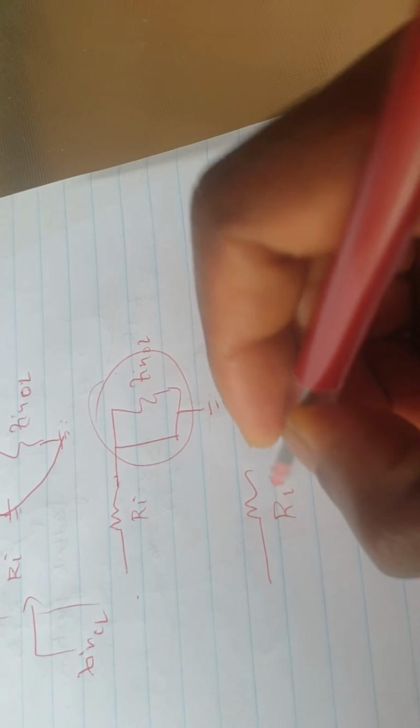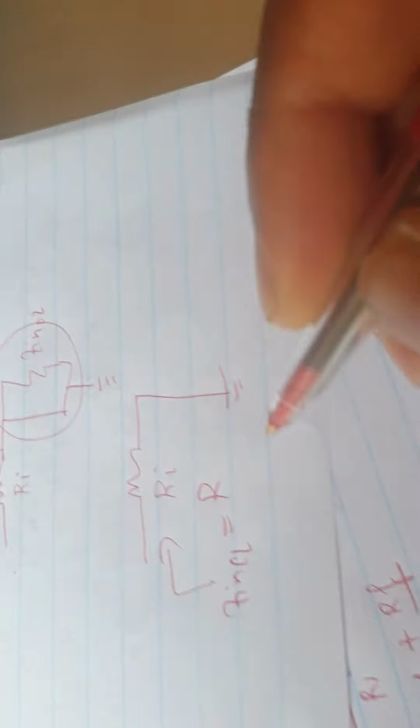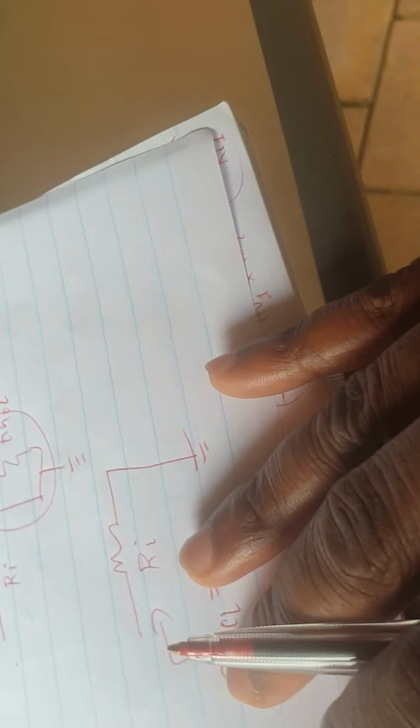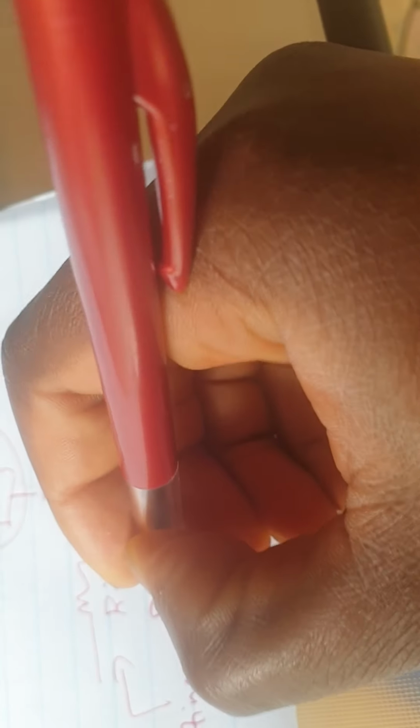These two in parallel will just result in Ri in parallel with a short circuit, meaning all the way to ground. So at the end of the day, Zin closed loop is simply equal, or almost equal, to Rin. So the closed loop input impedance of an amplifier is just Rin.